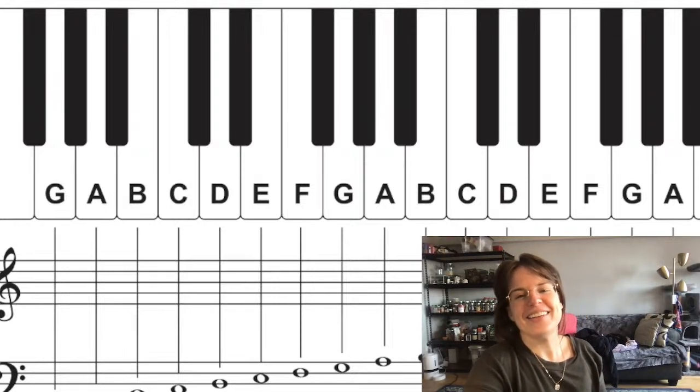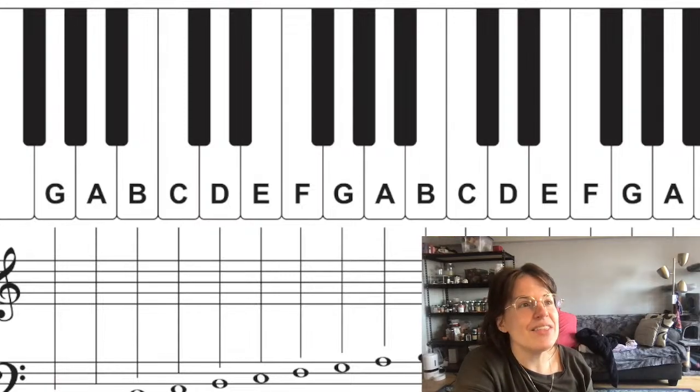Okay. Any last questions on this formula, how to build a major scale? Whole, whole, half, whole, whole, whole, half.